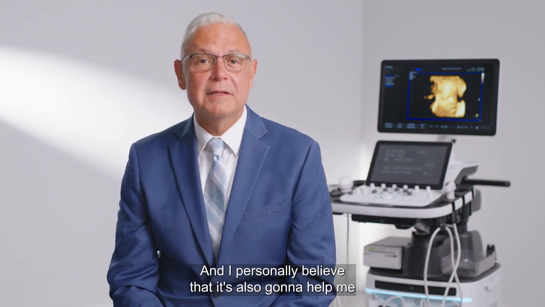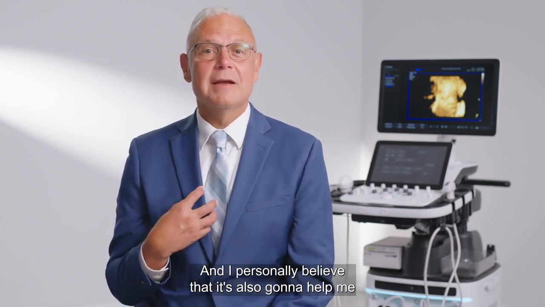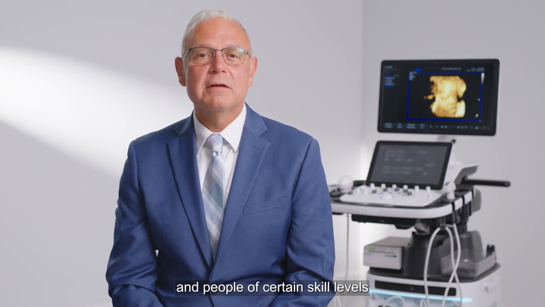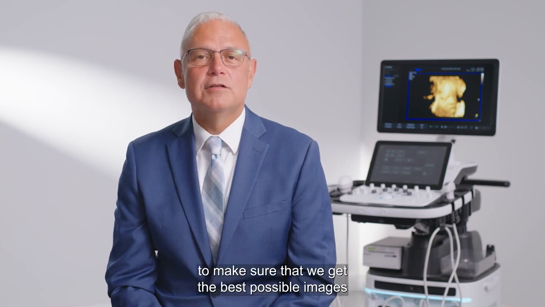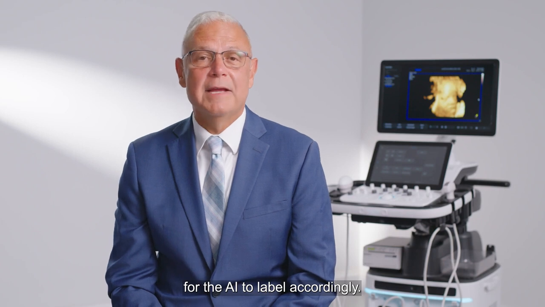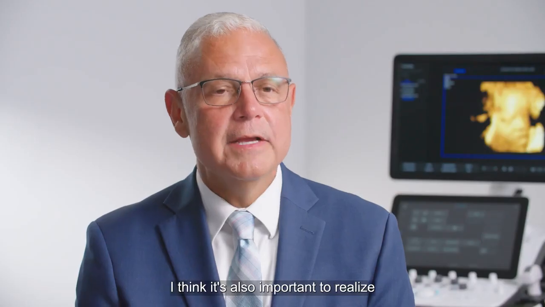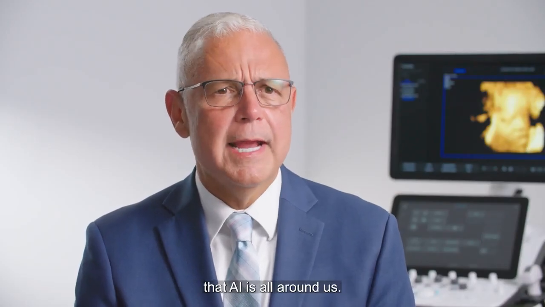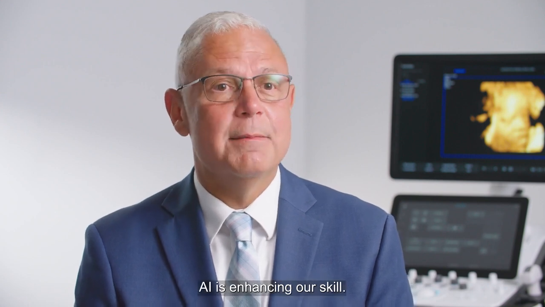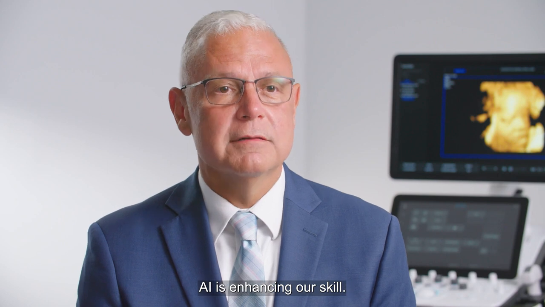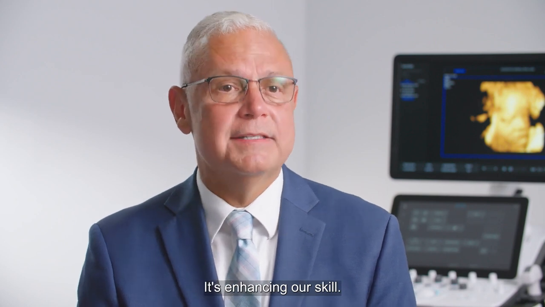And I personally believe that it's also going to help me and people of certain skill levels, because it's really going to push us to improve our imaging, to make sure that we get the best possible images for the AI to label accordingly. I think it's also important to realize that AI is all around us. AI is here to stay. AI is enhancing our skill. It's not replacing our skill, it's enhancing our skill.